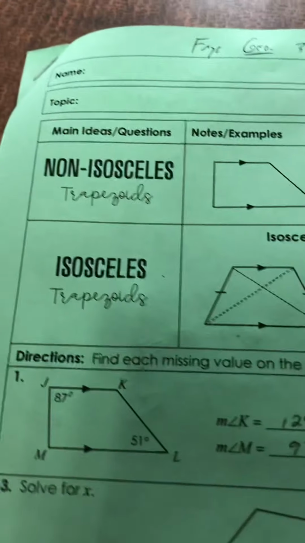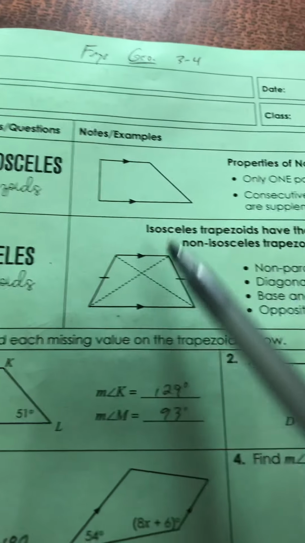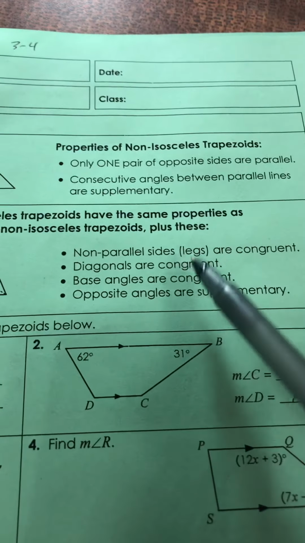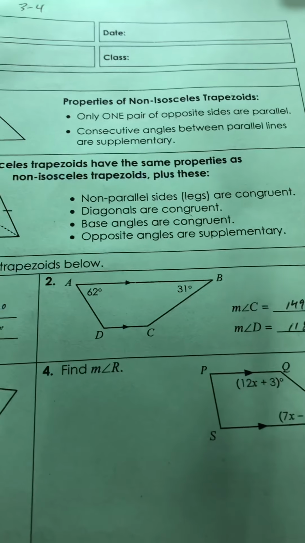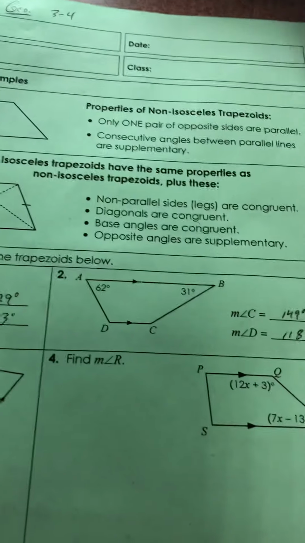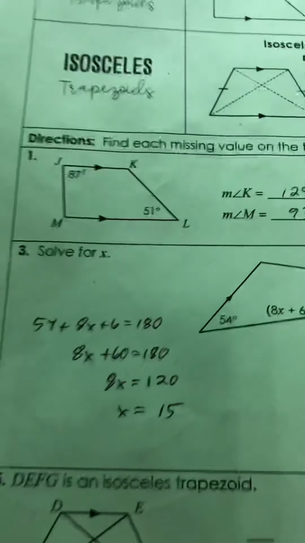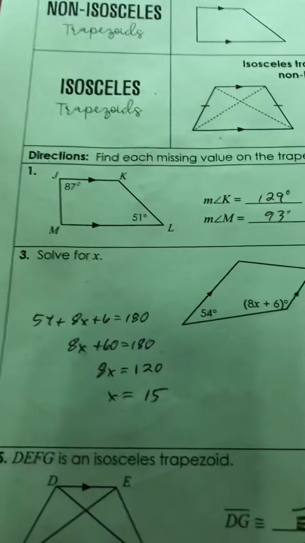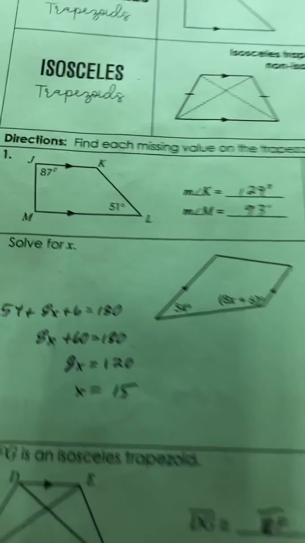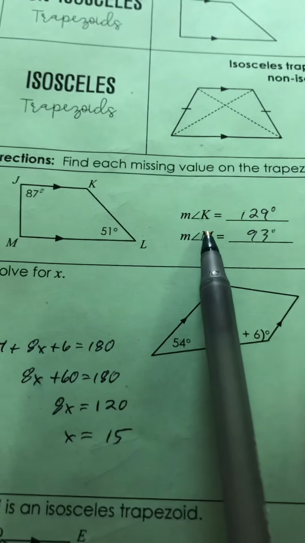This is March 4th, and I'm looking at the non-isosceles trapezoids and isosceles trapezoids in class. You went over some of these properties, and you could take a look at those. I don't want to reiterate that as it was done in class, but I do want to do some of the problems. I want to do the odd ones for you. I do have an even one that I slipped in there too. But we're going to find each missing value on the trapezoids below.